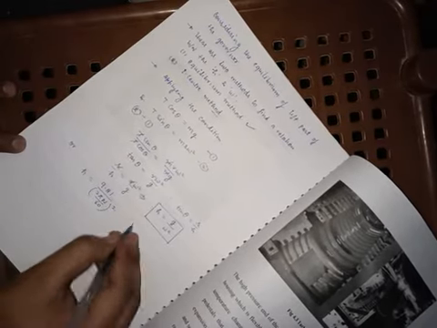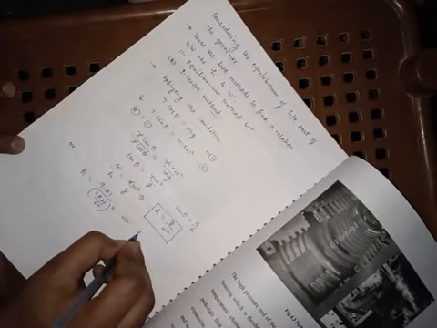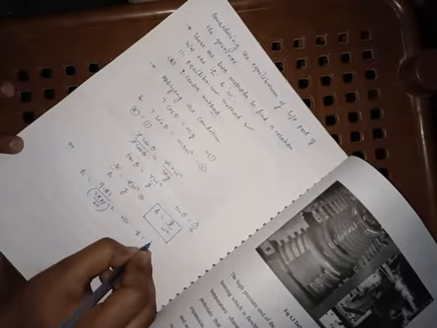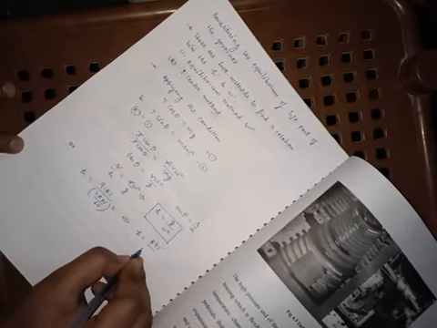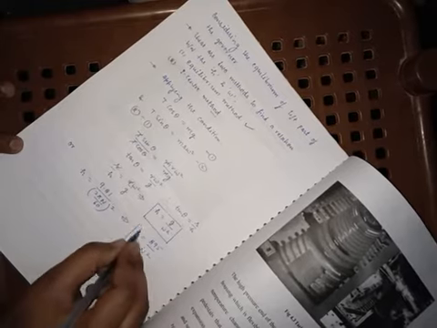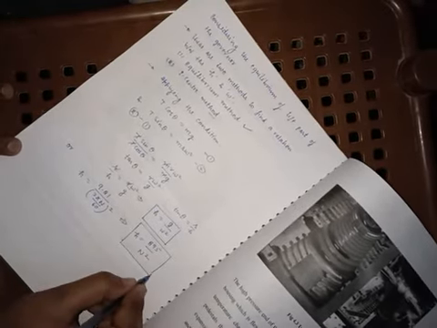So after solving this, we will get a relation that h is equal to 895 upon N squared. This is a required relation between the speed of the governor and the height of the governor. So this is the basic required relation.